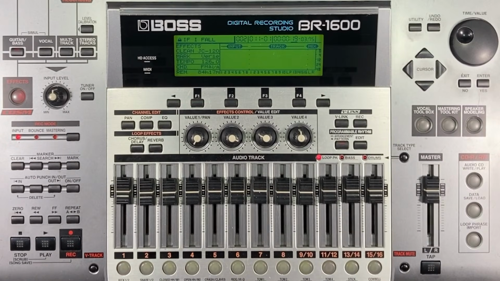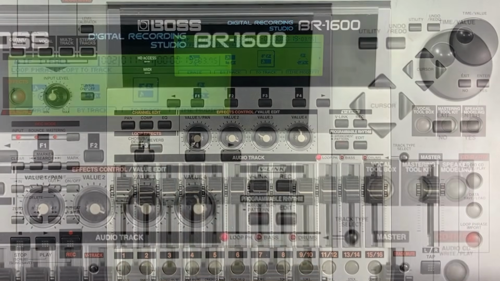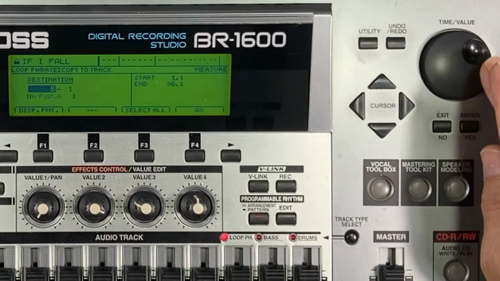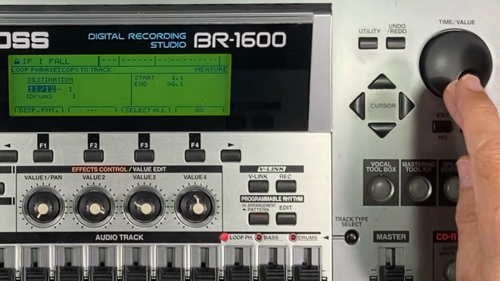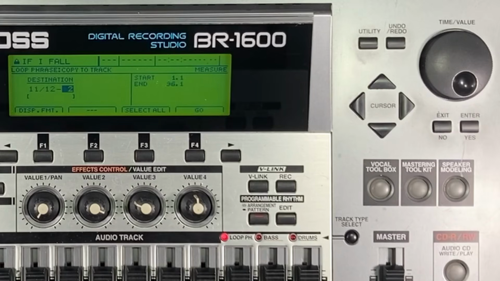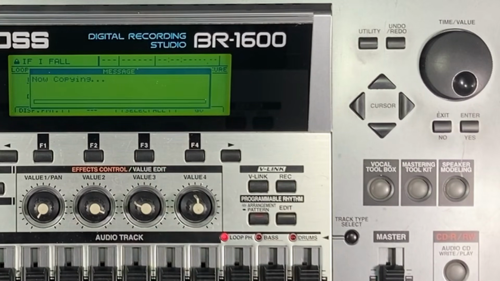Press the loop phrase import button. Select to track and choose a destination to save the converted loops to. In this case, we'll keep it on the same track as the loops, 11 and 12, and use V-track 2. The whole song is selected by default, so we just need to press F4, go.